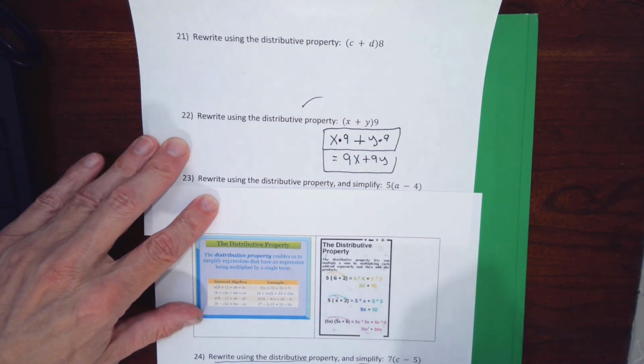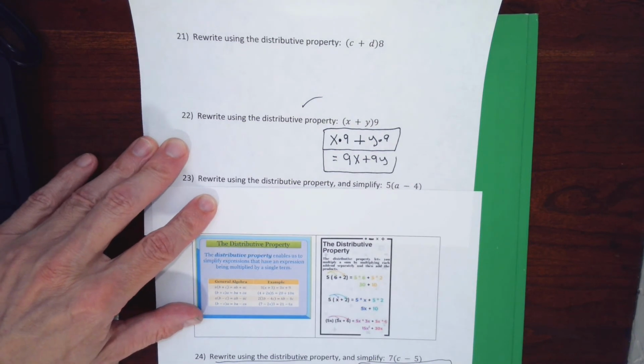Now I'll do the "and simplify." I probably have both of these in my answer. The first one is the rewrite. The second one is the "and simplify." Really, the "and simplify" part is the only part that I'm worried about.